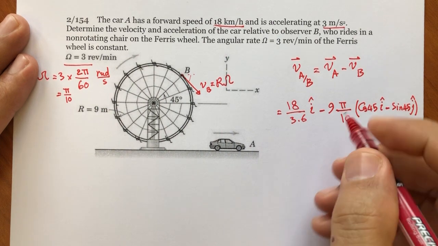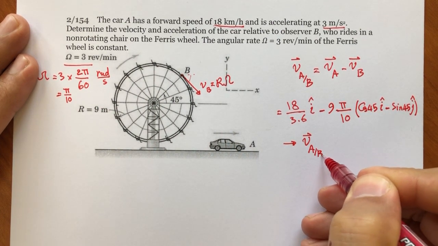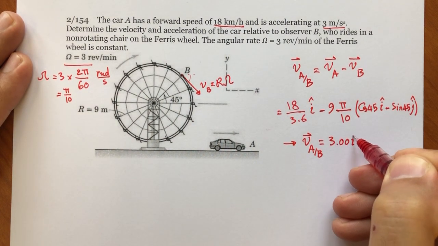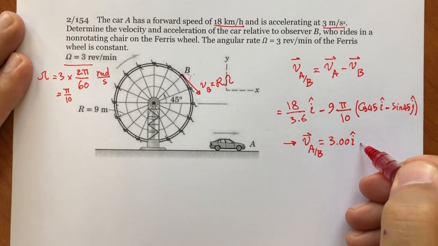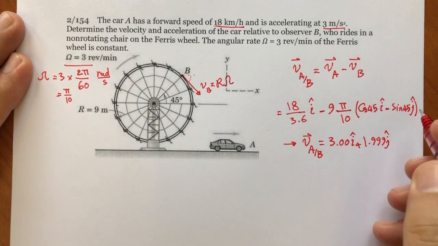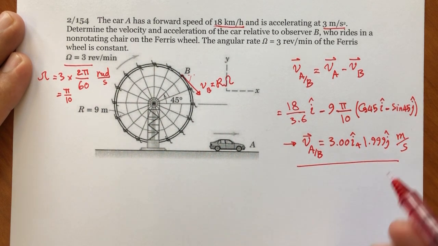And if you calculate the numbers, velocity of A with respect to B should be 3.00 in the i direction plus 1.999 in the j direction, meter per second. So this is going to be the velocity.